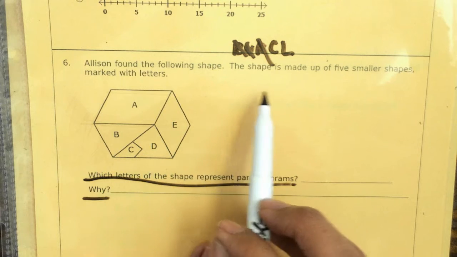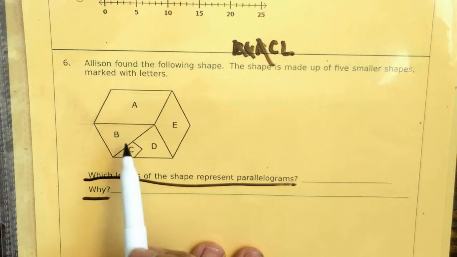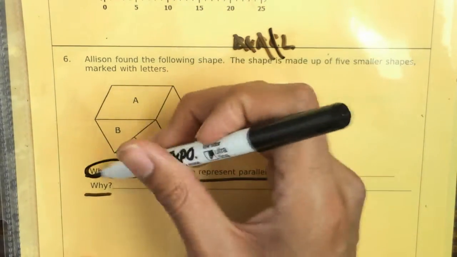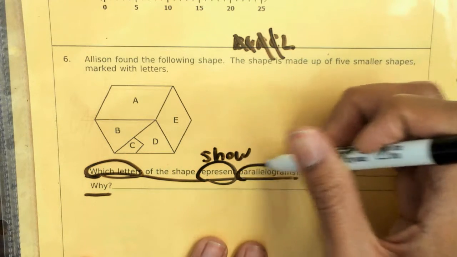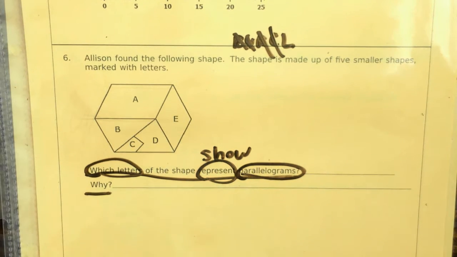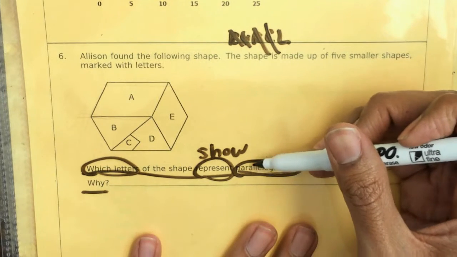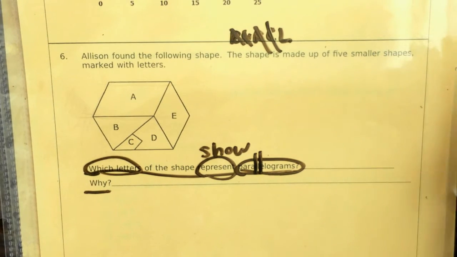This one right here. The shape is made up of 5 smaller shapes marked with letters A, B, C, D, and E. Let's circle some clues. Which letters represent or show parallelograms? Let's see if you can remember about parallelograms. Parallel lines are lines that never cross, and the letters that can help you remember that are the 2 L's in parallelograms, because those 2 L's will never cross.